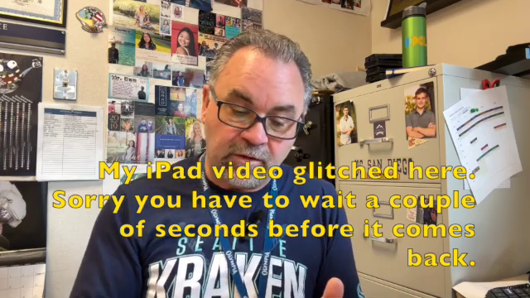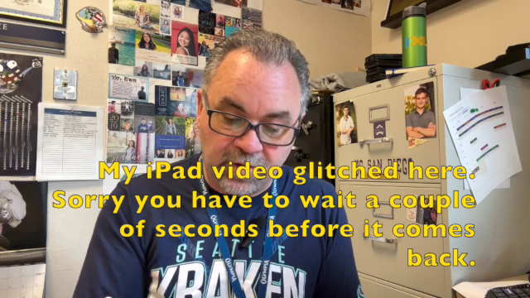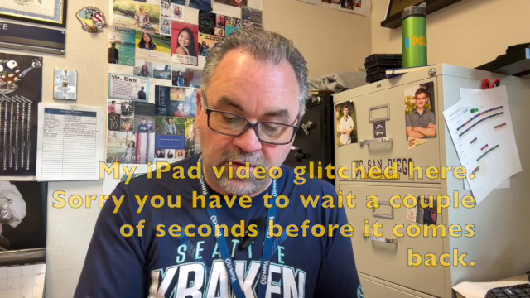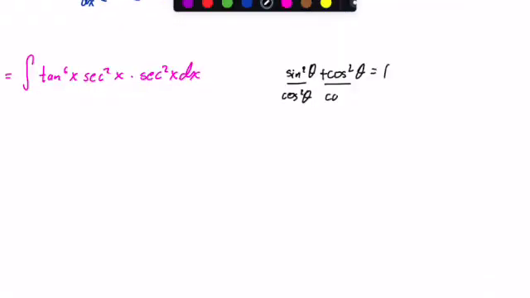Remember that we had sine squared theta plus cosine squared theta equals 1. Well, if you divide everything by cosine squared theta, you get tan squared theta plus 1 equals secant squared theta, which is precisely the identity we need to make this substitution work.